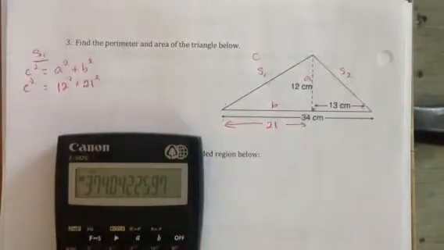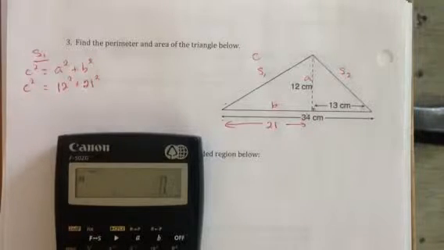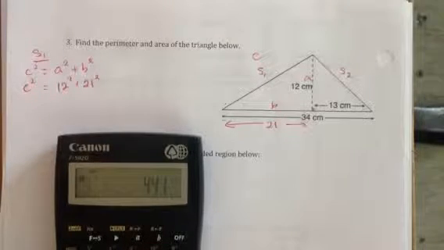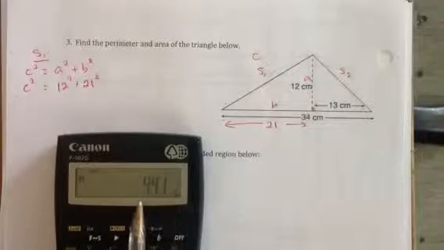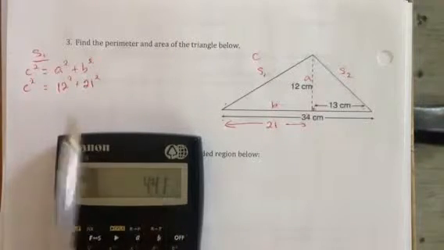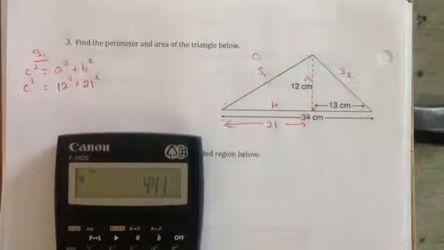All right, so we have 12 squared, which is 144, plus 21 squared is 441. Interesting, that's 144, 441 backwards, 12, 21 backwards.